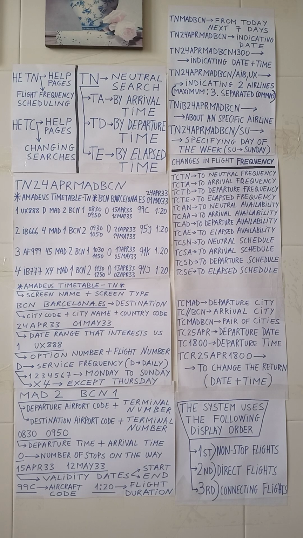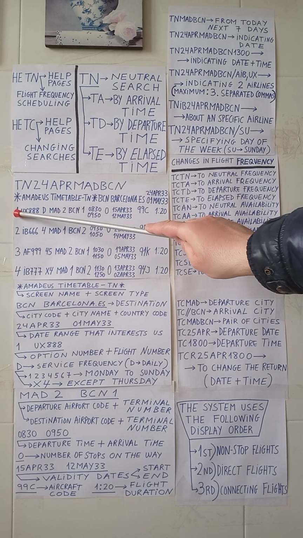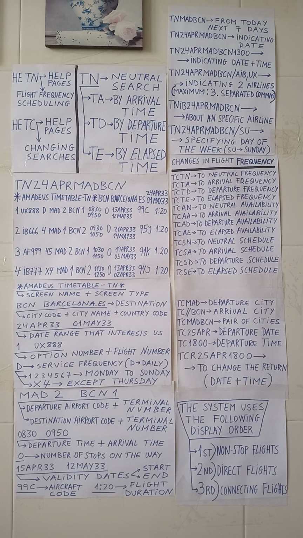Now I am going to explain the first option that Amadeus offers us, the option number 1, and I will make small comments about the other 3 options, okay? The option number 2, the option number 3, and the option number 4, okay? Let's go for the first option, this one, okay?